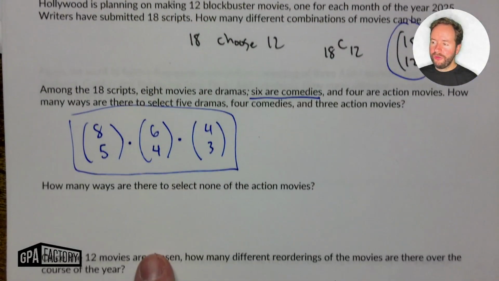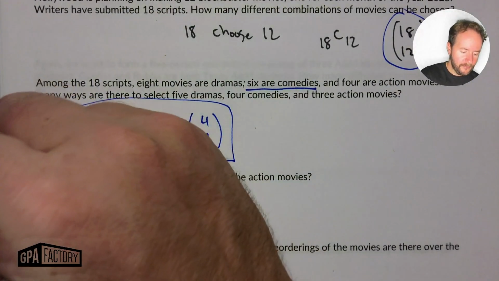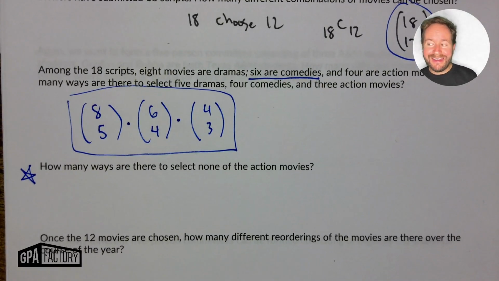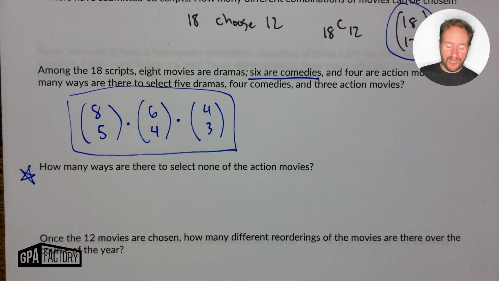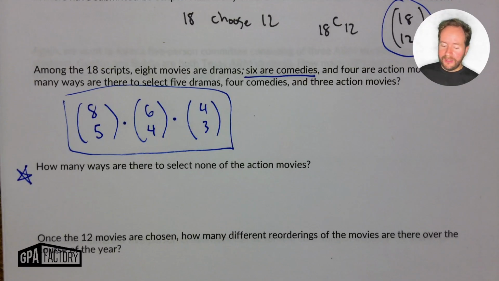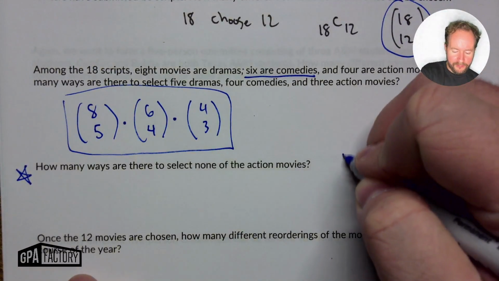This one is tricky. Put a star next to it. How many ways are there to select none of the action movies? No action movies. So it's going to be helpful to say, well, we've got 18 movies.